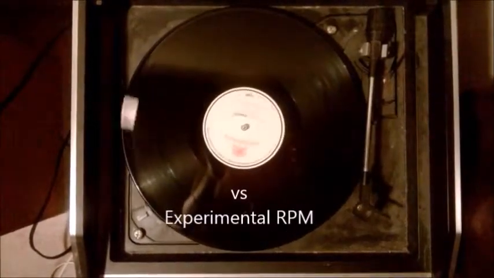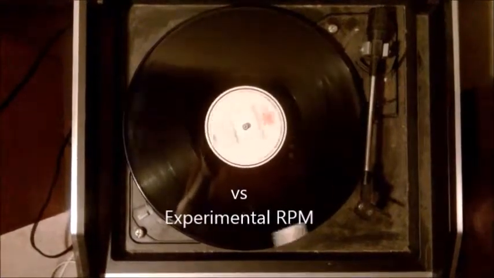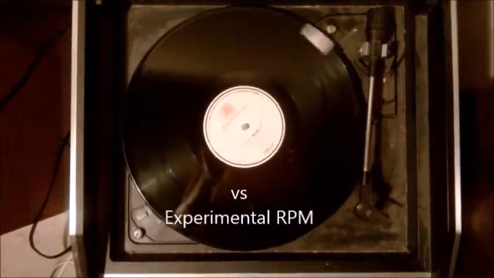My hypothesis is that the record player is spinning too slowly at a rate less than 45 revolutions per minute.